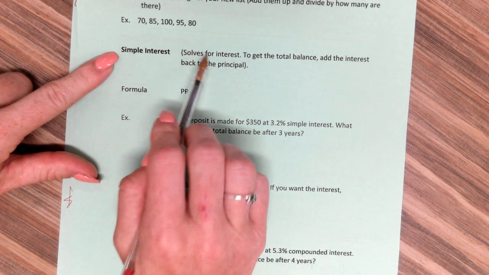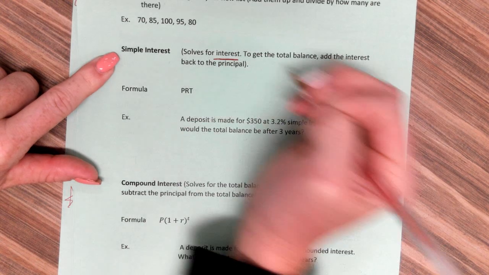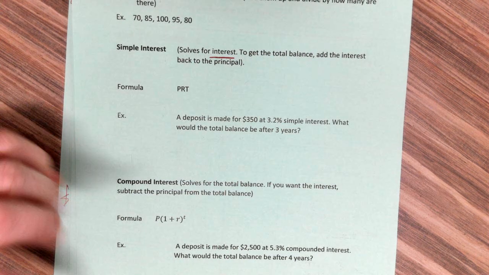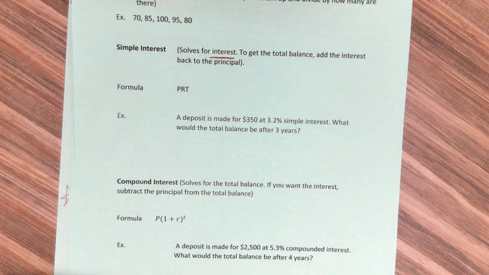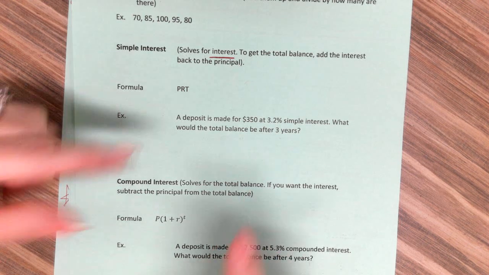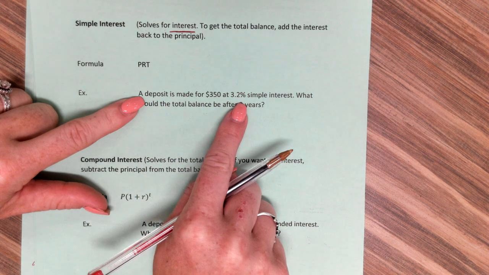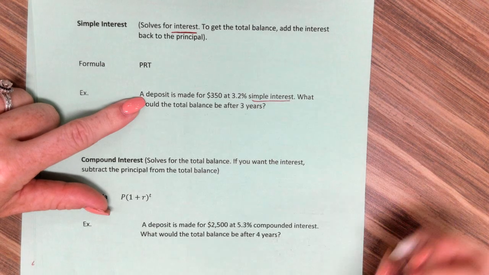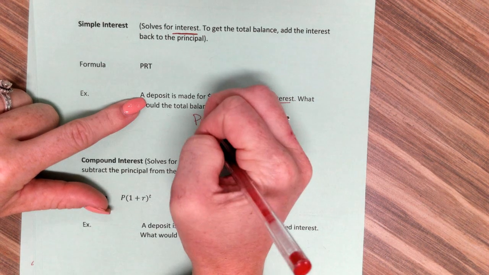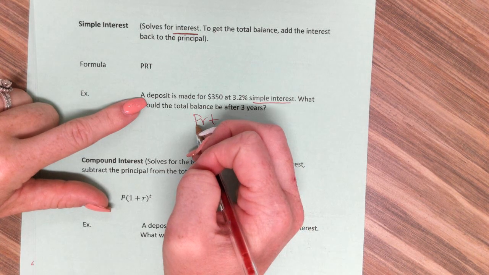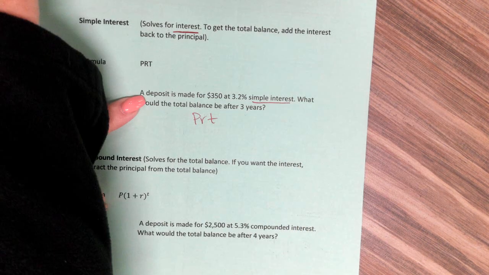Simple interest solves for, if it asks for the total, you got to take your answer and add it back to the money they started with. So for example, let's do an example. A deposit is made for $350 at 3.2% simple interest. So PRT. What's the P? 350.